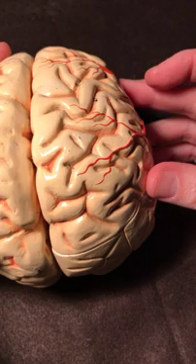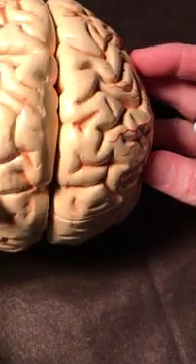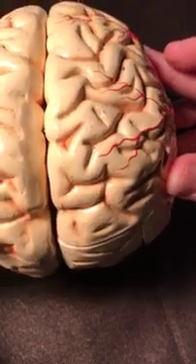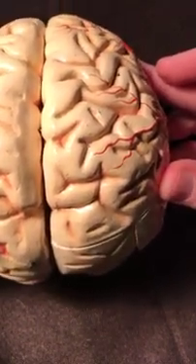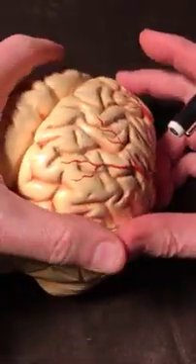Anyway, here's our primary motor cortex right here, and what it does is that the cell bodies produce a neural impulse, and that's going to travel down the axons. The axons that it travels down in the cerebrum are going to be located in the posterior limb of the internal capsule. We're not going to be able to see those, so we're going to go ahead and put the brain aside and pick up another model.